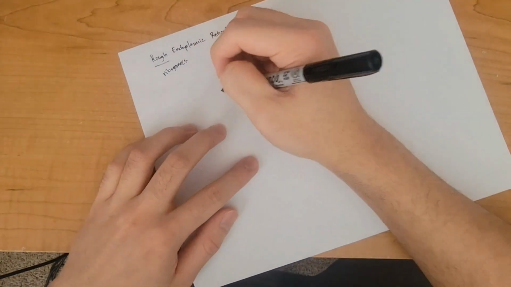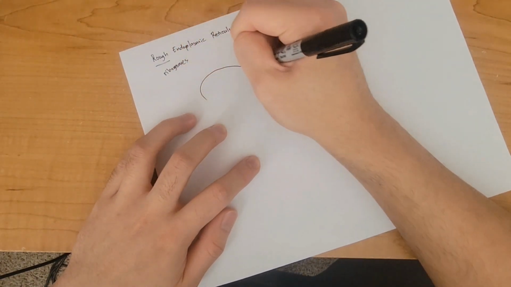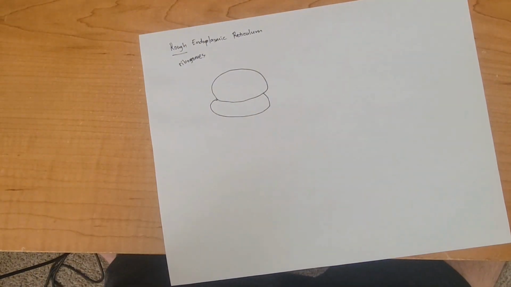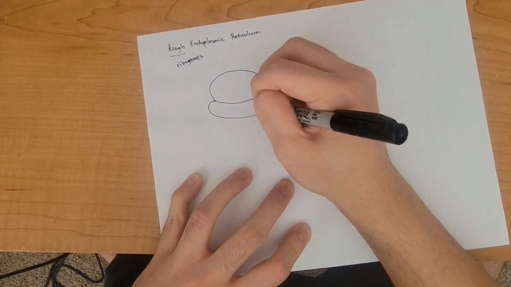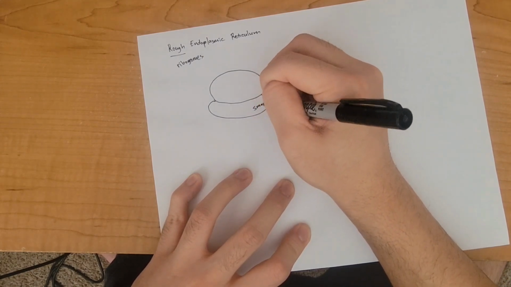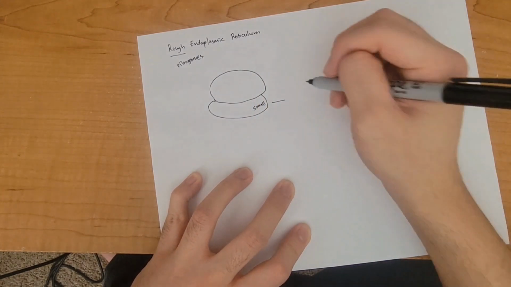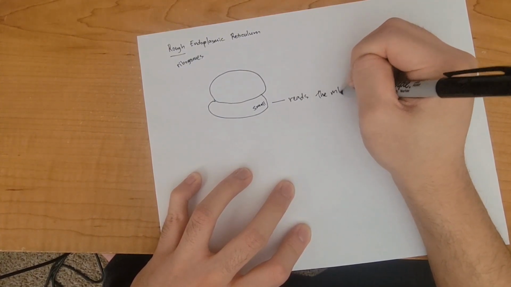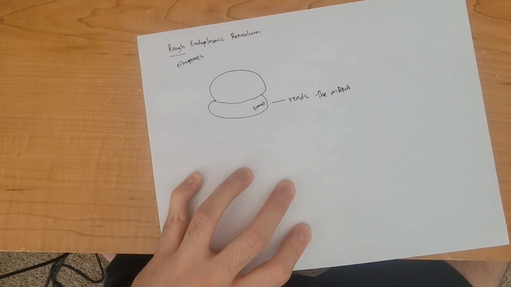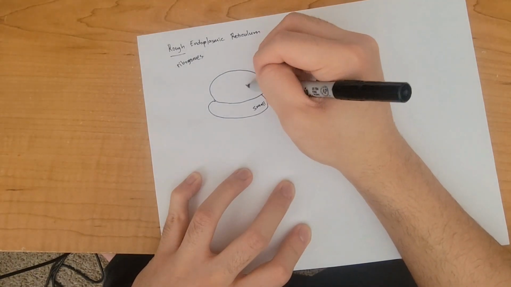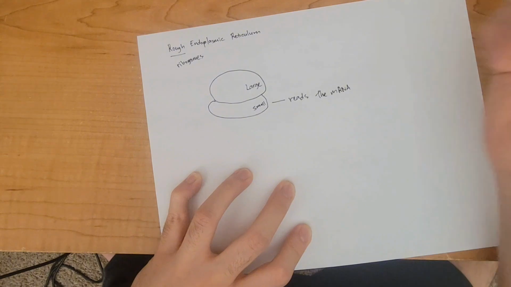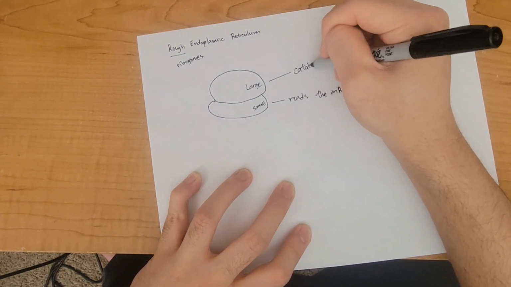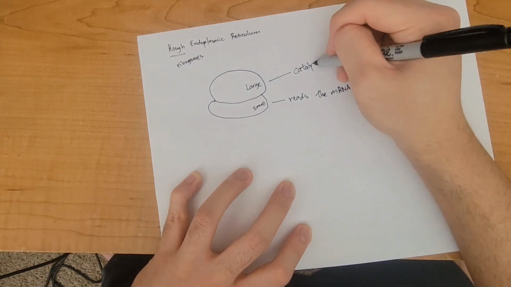So the ribosomes have a large subunit and a small subunit. Now, what's the difference? Basically, the small subunit, I would say small or S, is the one that decodes or reads the mRNA. While the large subunit, or L, is the one that catalyzes the formation of the polypeptide or the peptide bonds.